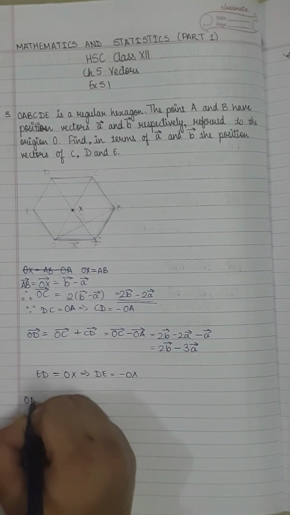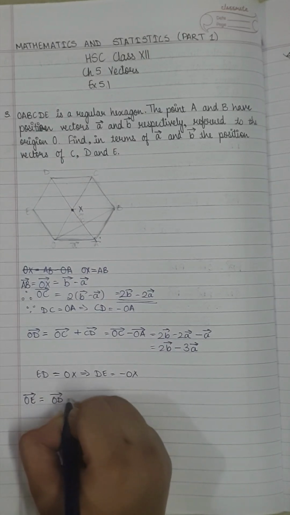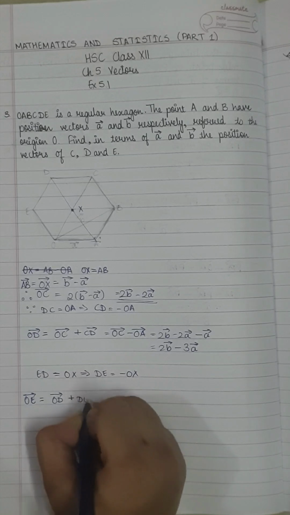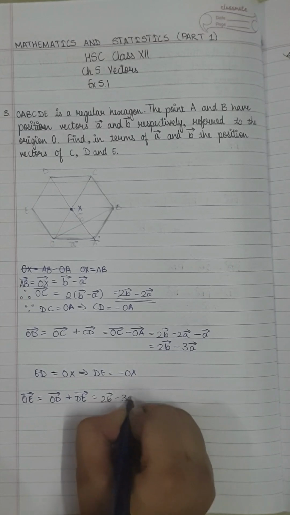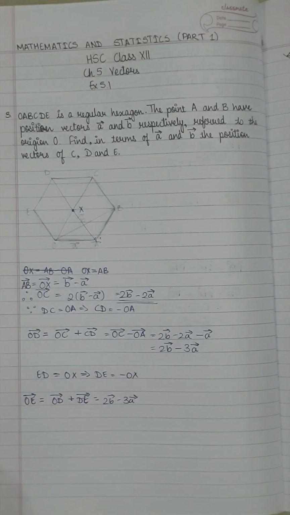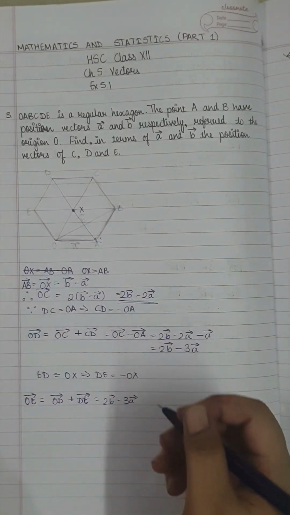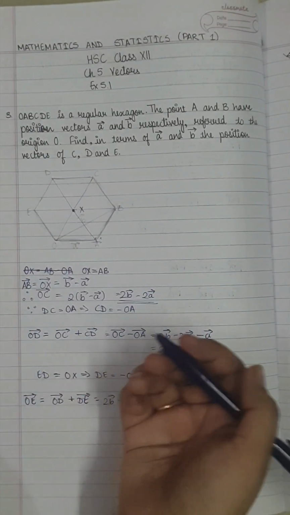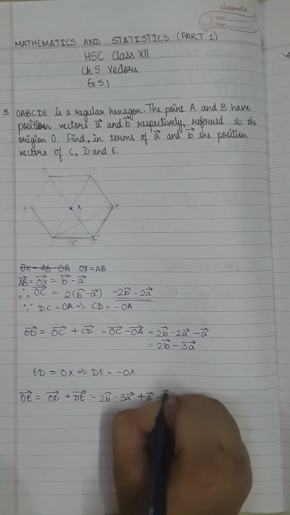So OE vector is basically equal to OD vector plus DE vector, which makes it 2B vector minus 3A vector, and your DE vector is basically minus OX, and your OX is equal to B minus A. So your XO will be equal to plus A vector minus B vector.